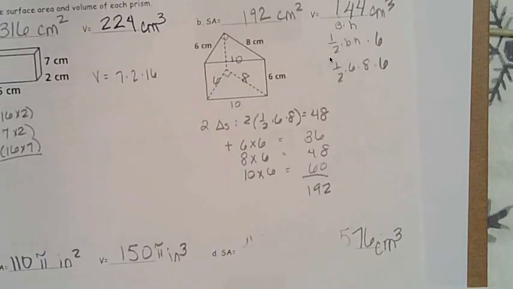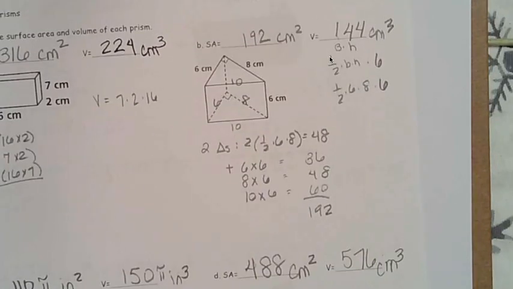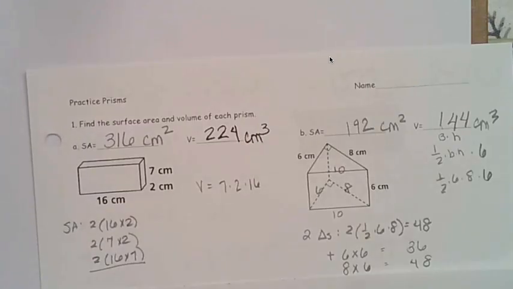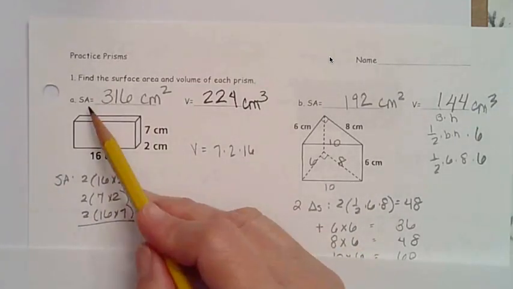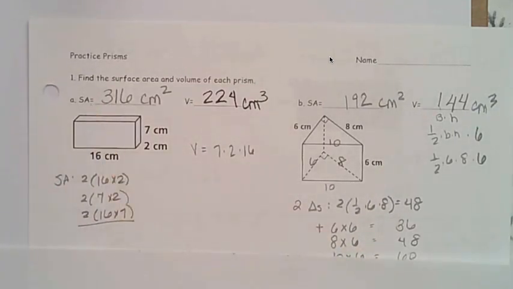Maybe I have time to go through 1 or 2 more. Okay, this is the next page. Yep, and the answers are staring you in the face, and that's okay, I'm all right with that. Okay, surface area. Consider all of the sides.